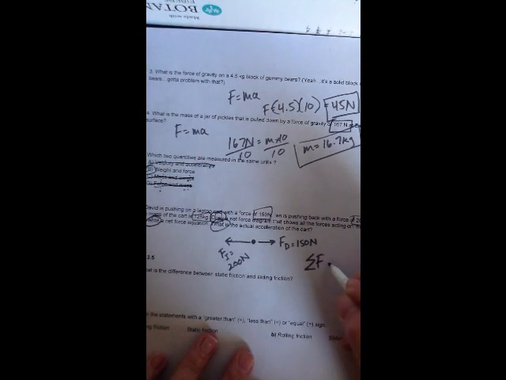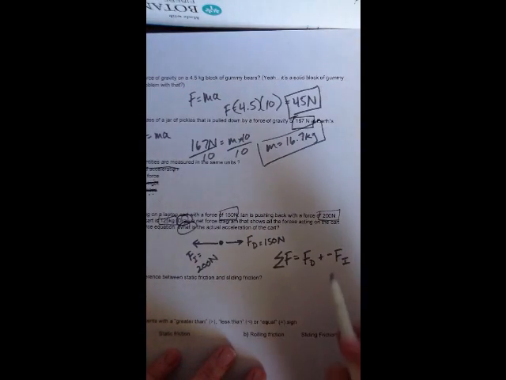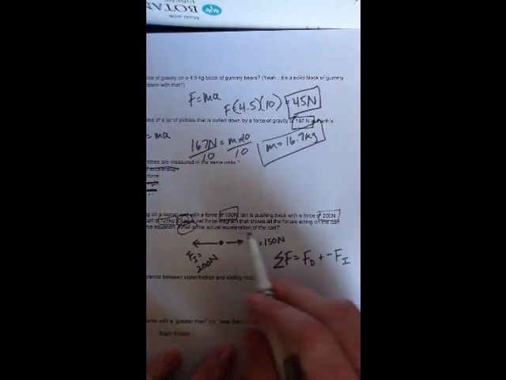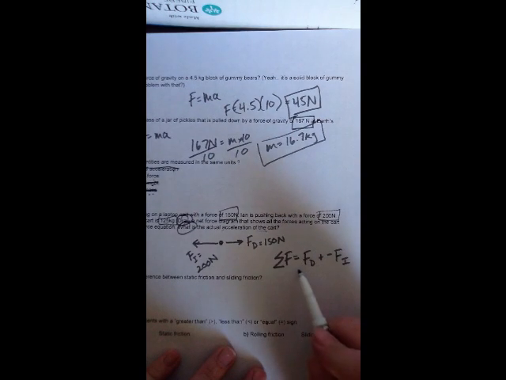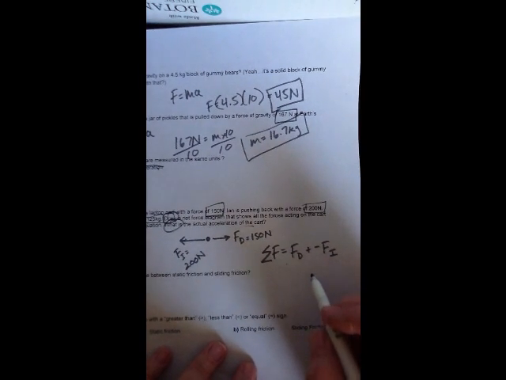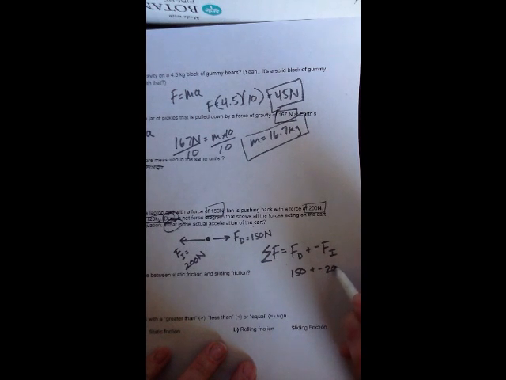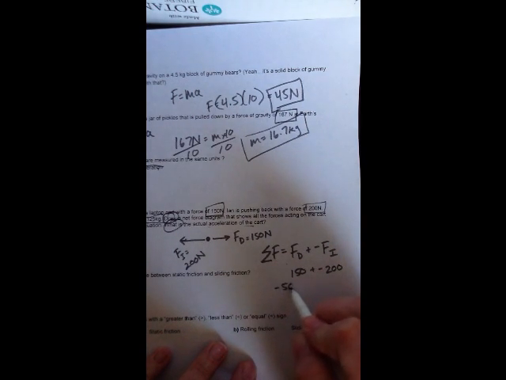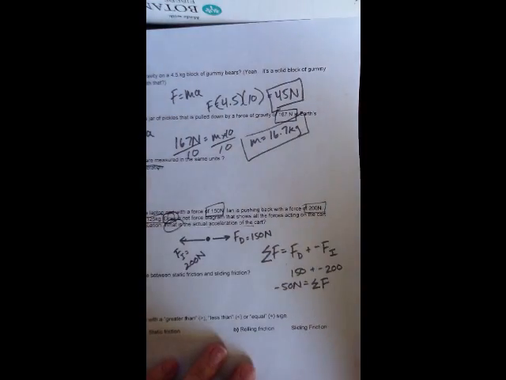The net force on the laptop cart equals the force of David plus negative the force of Ian. Or you could say the opposite way, force of Ian plus negative the force of David. It doesn't matter. Then I'm actually going to figure out the actual acceleration of the cart. So I'm going to figure out my net force. So it is 150 plus negative 200. So I get negative 50 newtons is the net force. I'm going to use that net force to find out the actual acceleration.